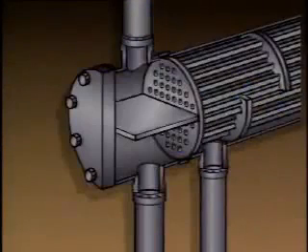When a leak does occur, some type of corrective action must be taken. If only a few tubes in a heat exchanger have leaks, it may be possible to plug the affected tubes. This prevents the tube side fluid from passing through those tubes and effectively eliminates the leak.